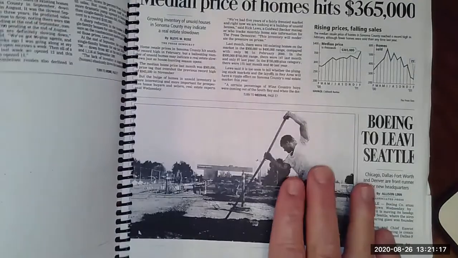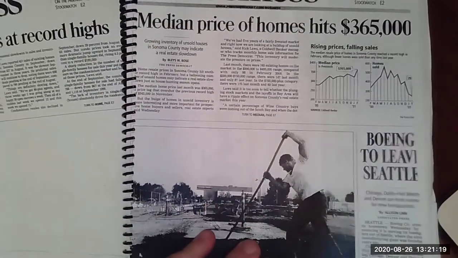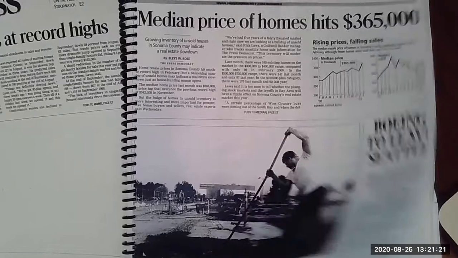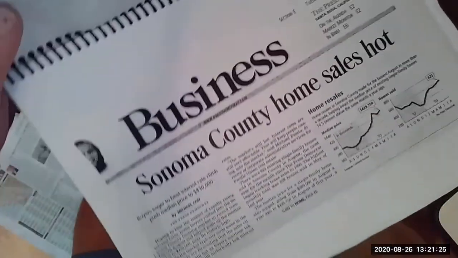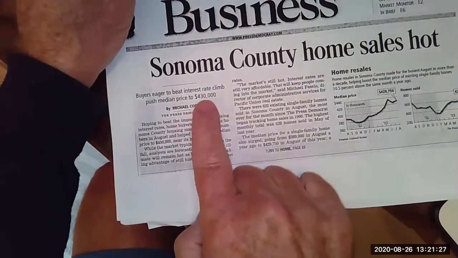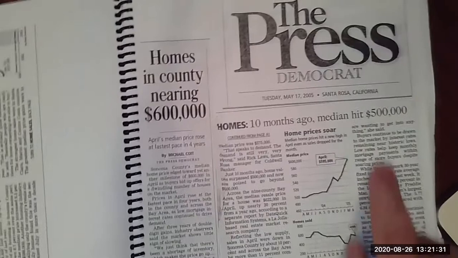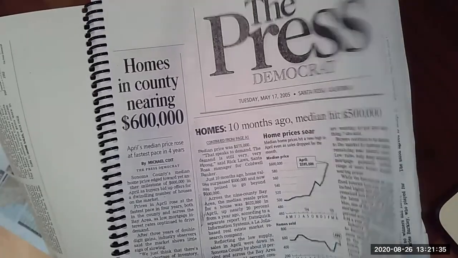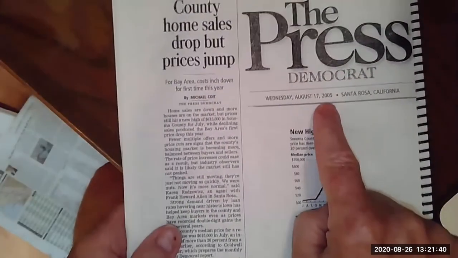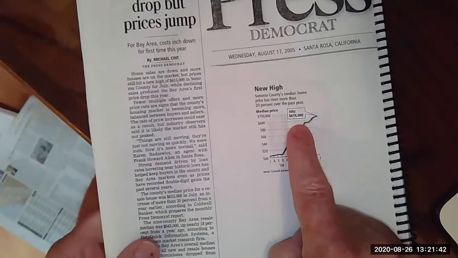I just have more, and you can see how it keeps going up. We were like, oh my gosh, what's happening to the home prices? Things are going crazy. What is happening in Sonoma County? Things are hot. 430. Oh my gosh. 500,000. This is 2005. All the way up to 615,000.